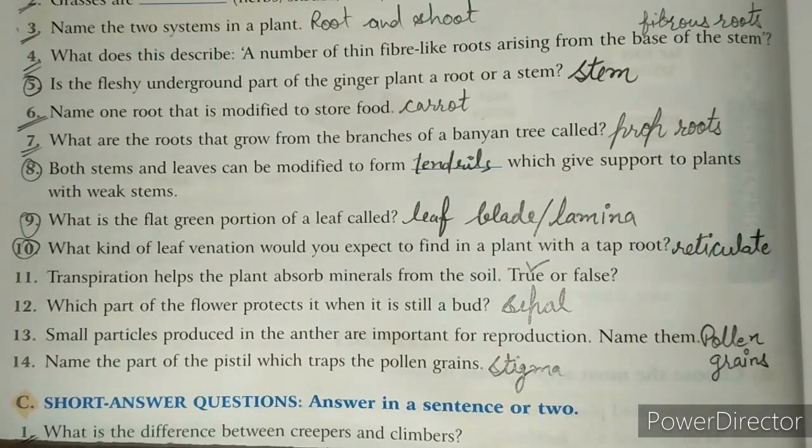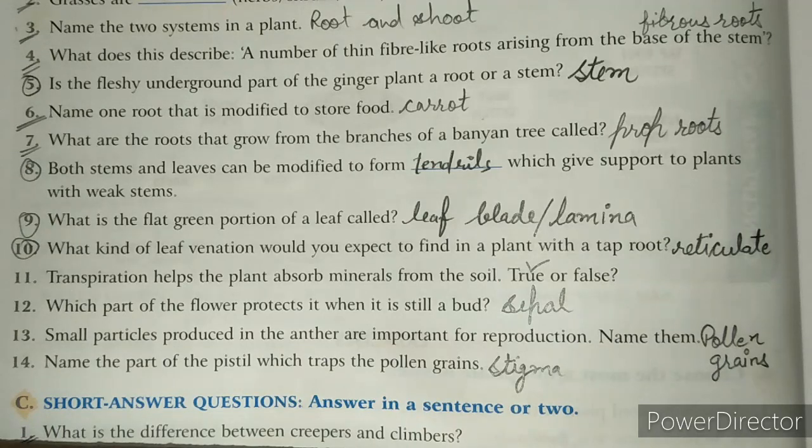The next one we have, small particles produced in the anther are important for reproduction. Name them. So students, the small particles that are present in anthers are known as pollen grains, and these pollen grains go to the stigma and stick to it, and afterwards they go down with the help of the style. It is a part of the female.